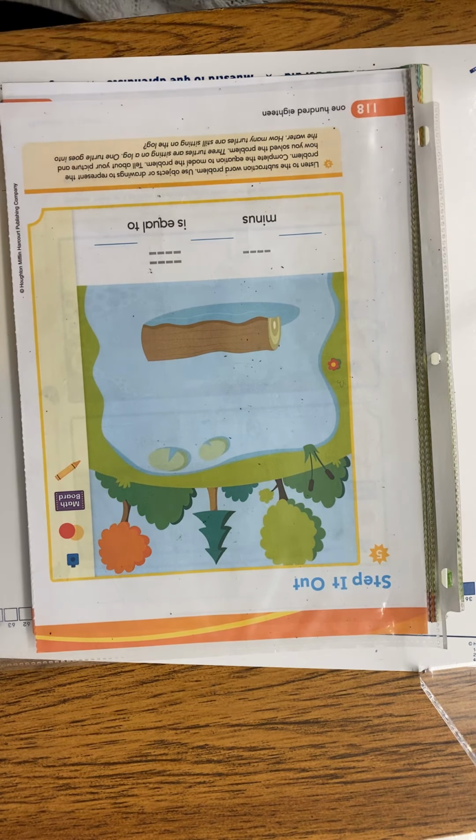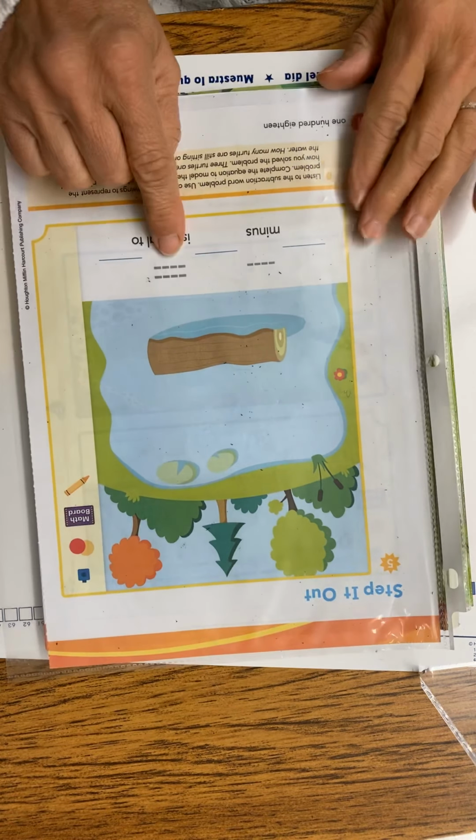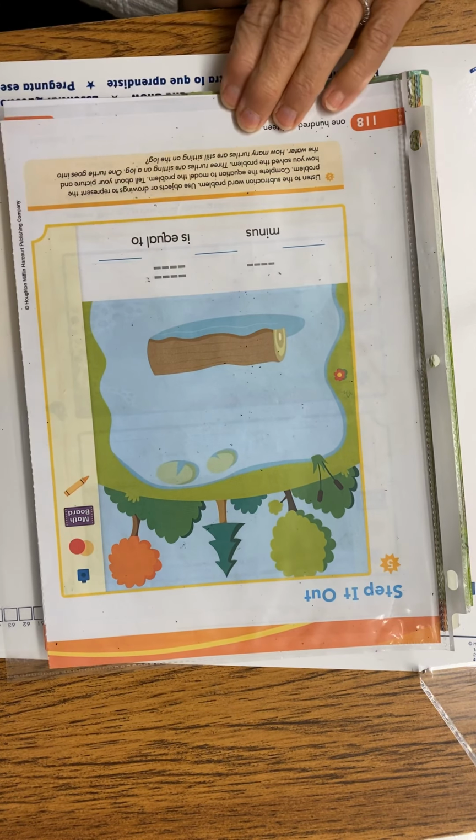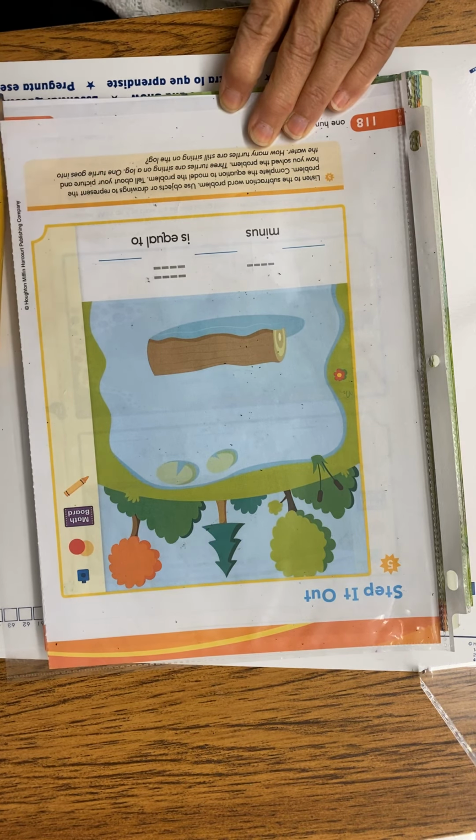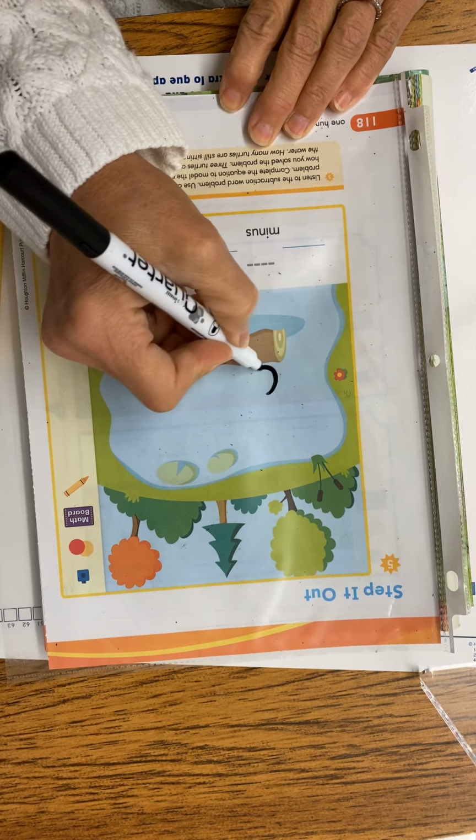Okay, now we have another one. Oh, and look, there's that equal sign. So listen to this story. 3 turtles are sitting on a log. Let's put 3 of them on here, right on the log.